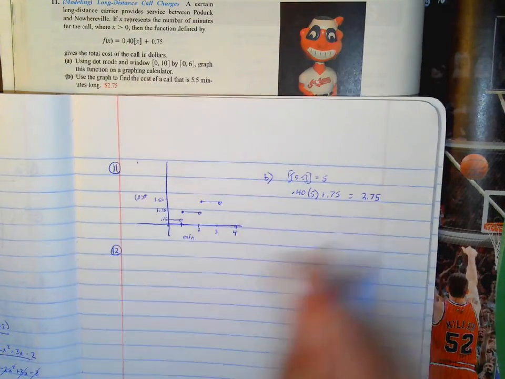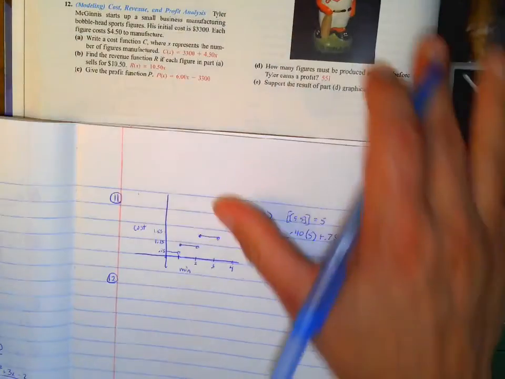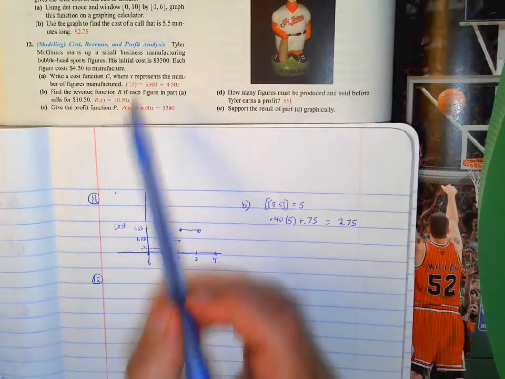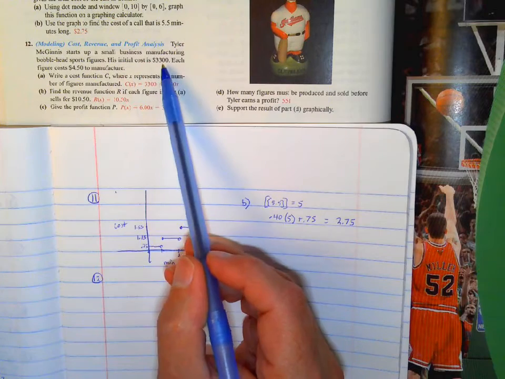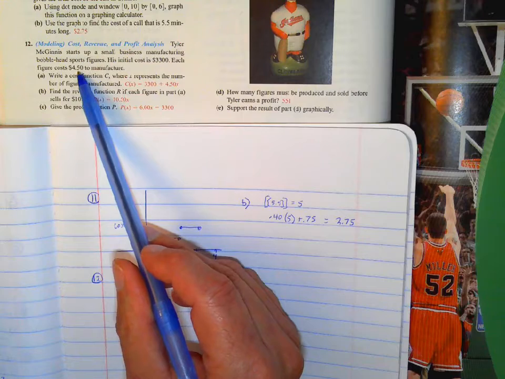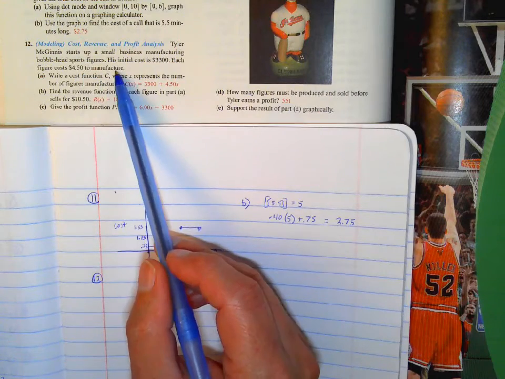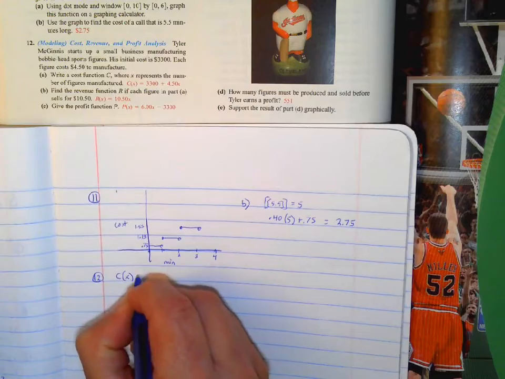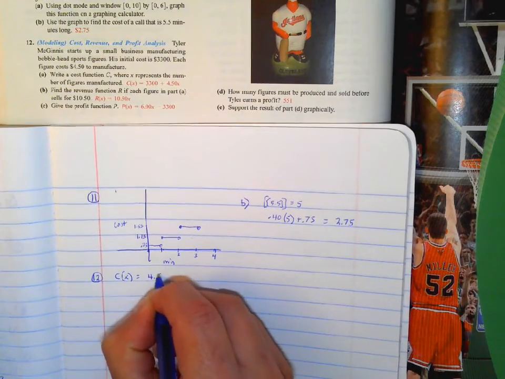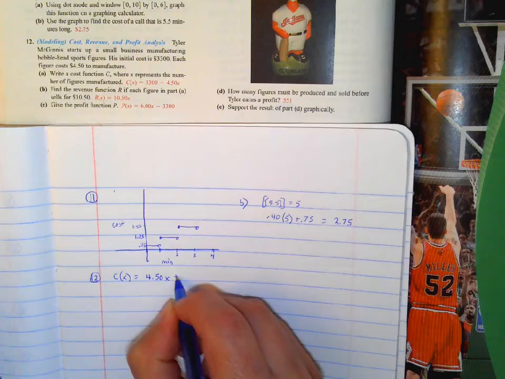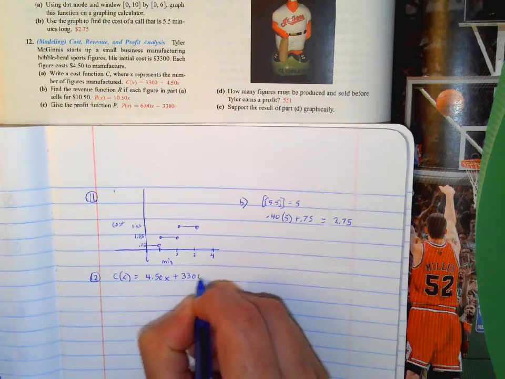Okay, last problem, number 12. We're making bobblehead dolls. And his initial cost for factory startup supplies, whatever, is $3,300. And each one costs $4.50 to make. So our cost function: it costs $4.50 for every item. And there was an initial startup cost of this much money.